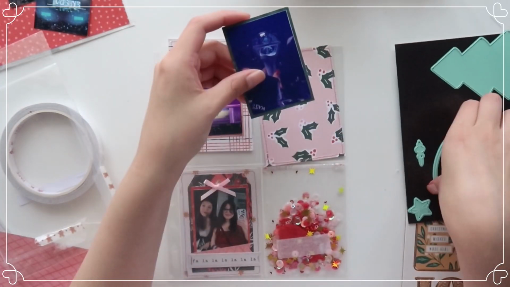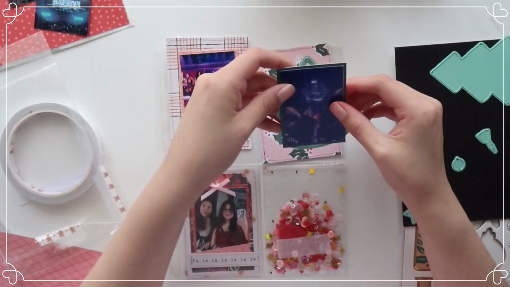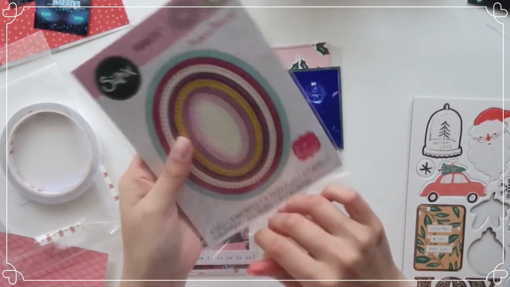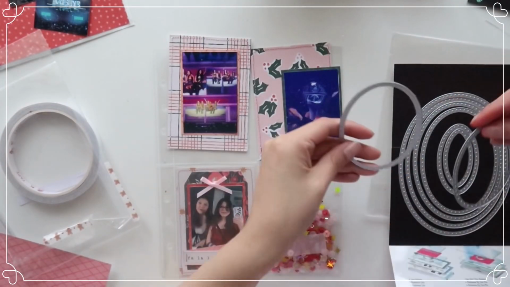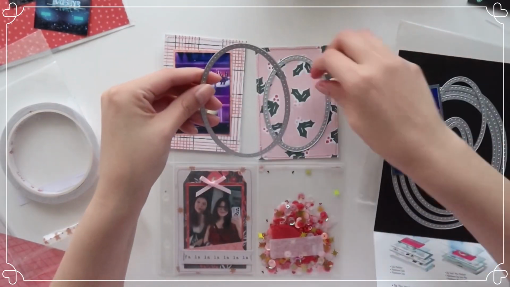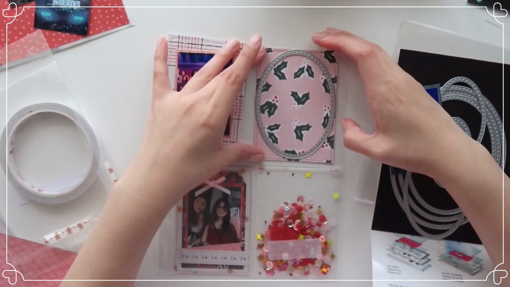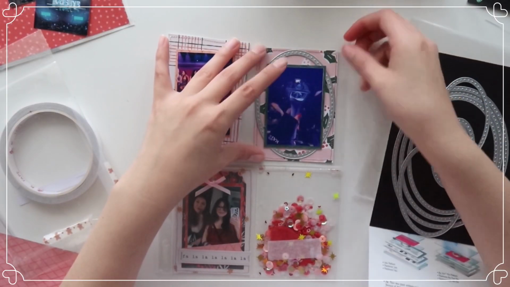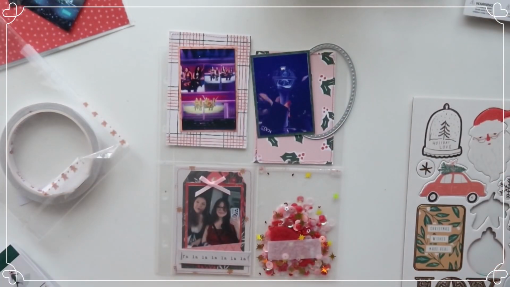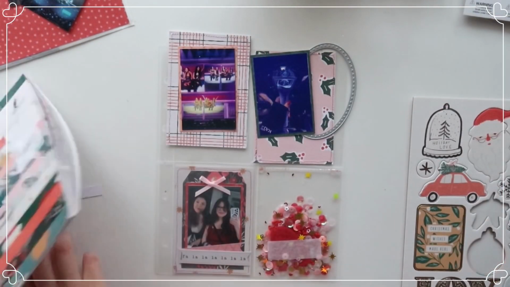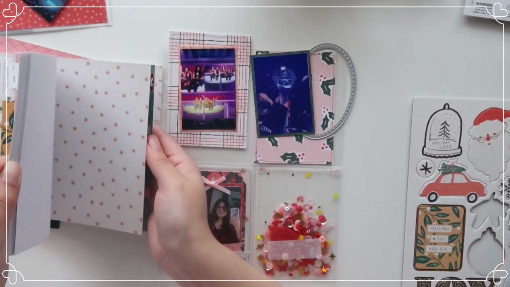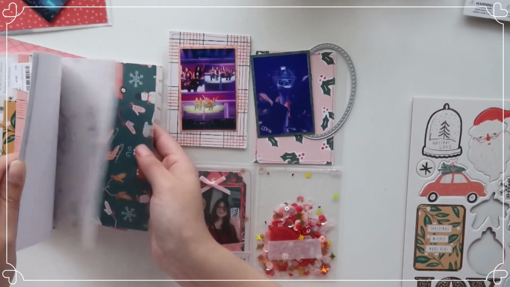I wanted to add another layer to this pocket so it wouldn't look so plain. I thought this Christmas tree was going to be big enough, but it ended up being too small. So now I'm using this oval die set, and I really like this size. I thought for a second it was going to be too big, so I die cut out the smaller one, but you'll see later in this video that I decided to go with the next size.